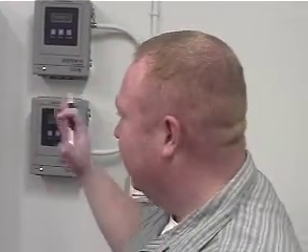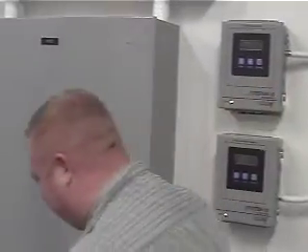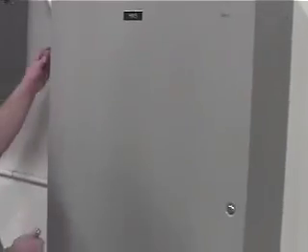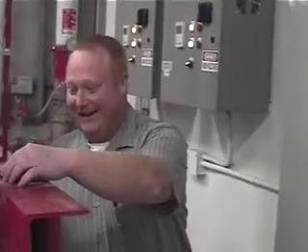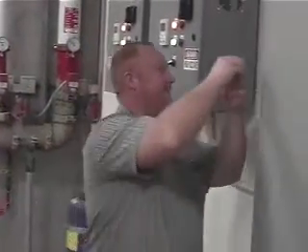So this right here is your control panel. You guys have keys, I'm sure? Yeah. They need one. Let's see.